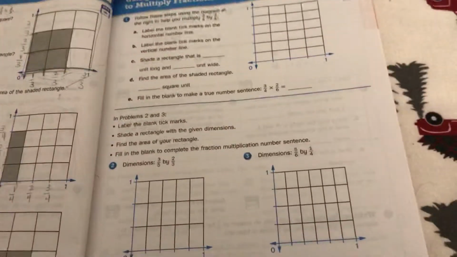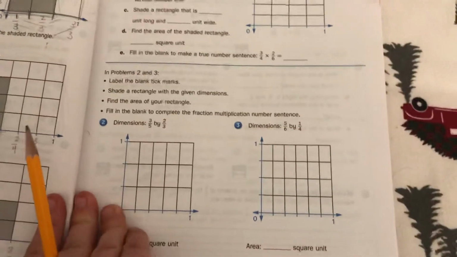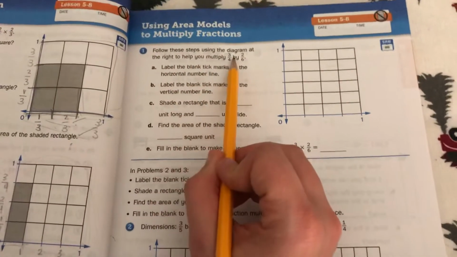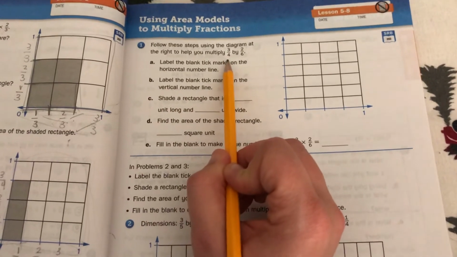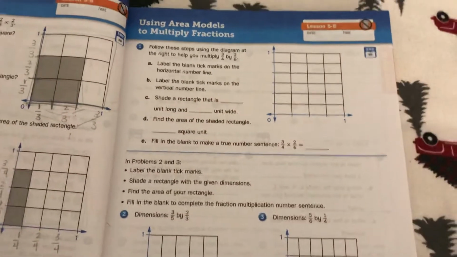So the next page is going to be where you are going to work on these problems today, okay? So it says follow these steps using the diagram at the right to help you multiply 3/4 by 2/6.